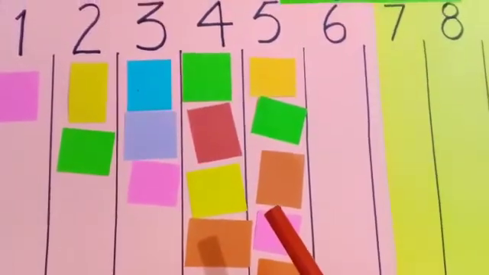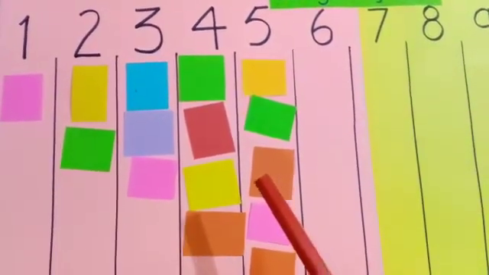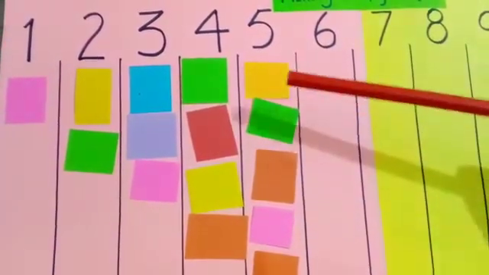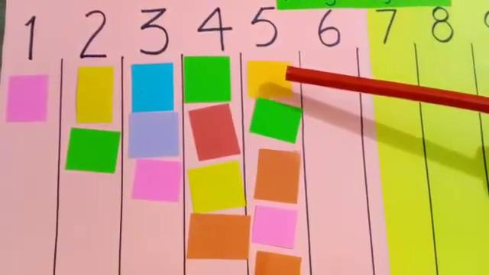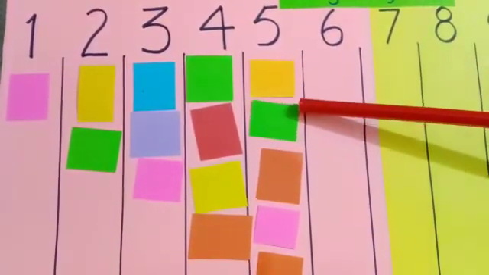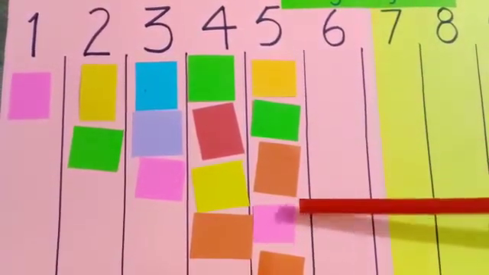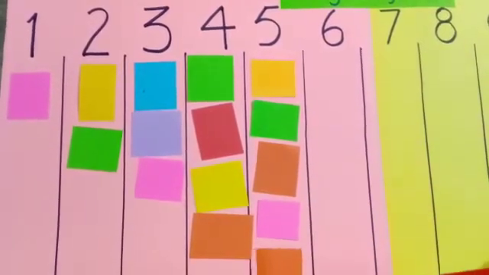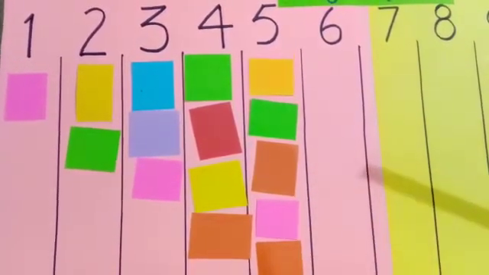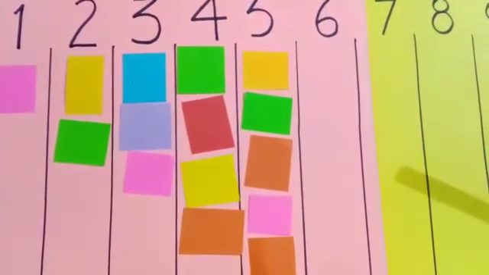So this is the way to fill the columns, that you have to place the beads or same cuttings like this.